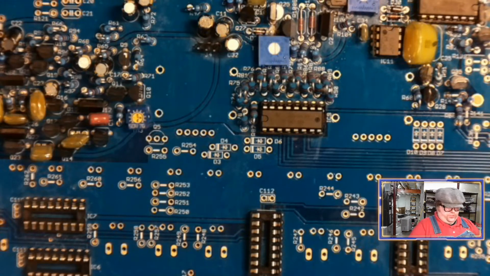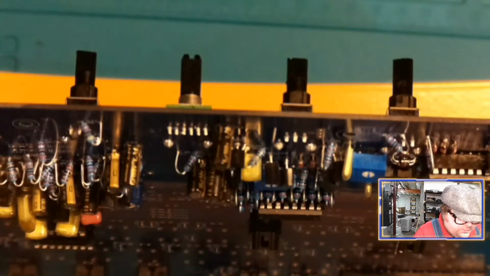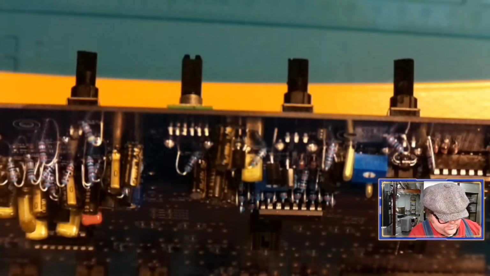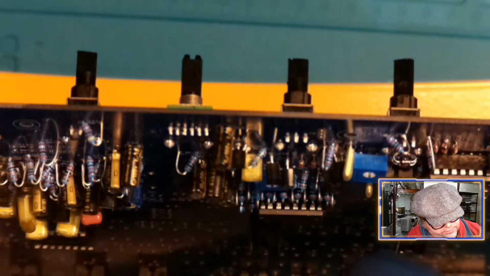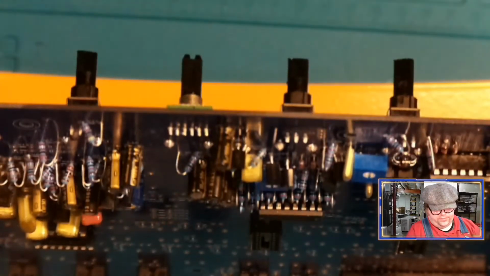I am going to use this here. J4, I believe, is the one I need. And that goes to the pin header here. Actually, I think I'm going to have to take this board out.